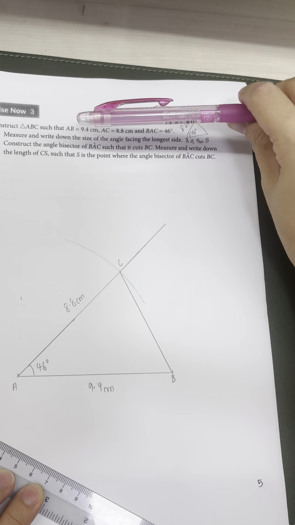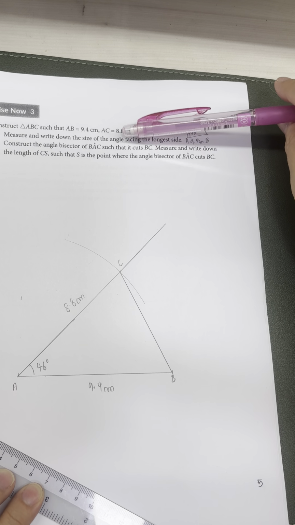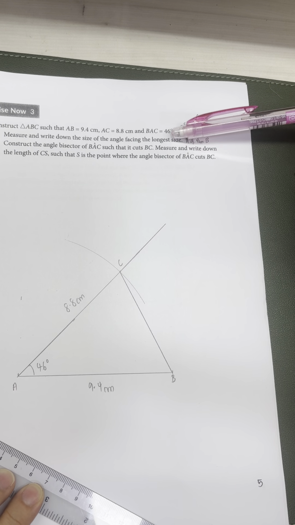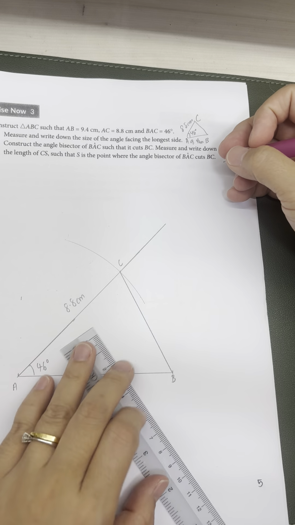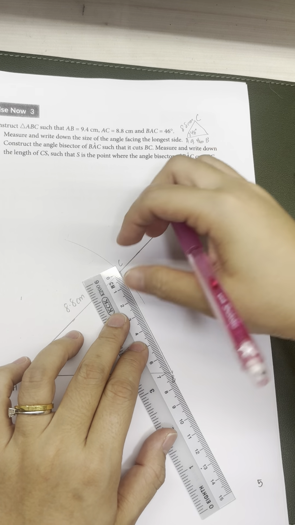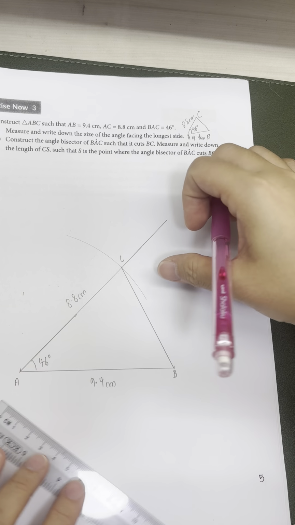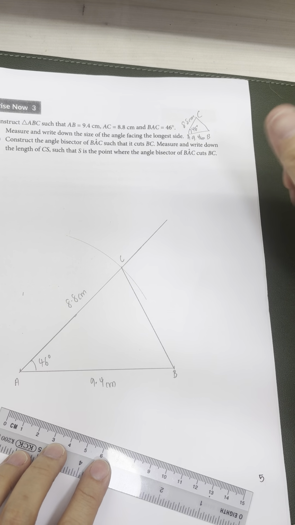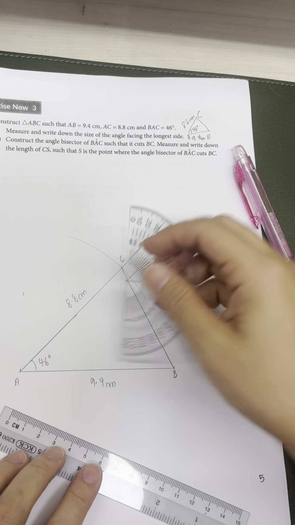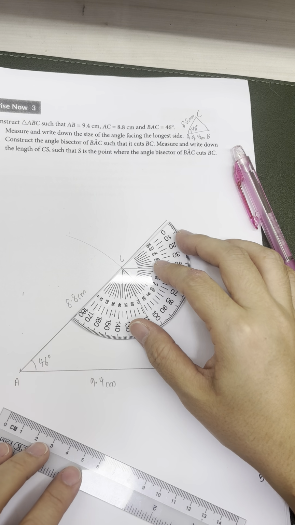The next question is to measure the size of the angle facing the longest side. As you can see, my final BC line is smaller compared to the rest. So the largest is angle C. I'm going to use the protractor to measure angle C.